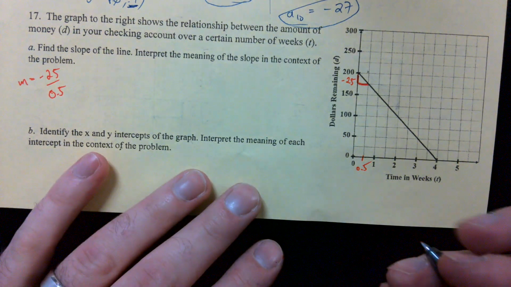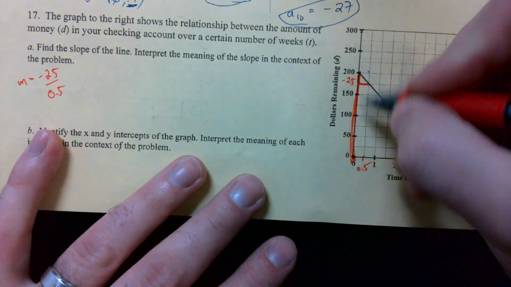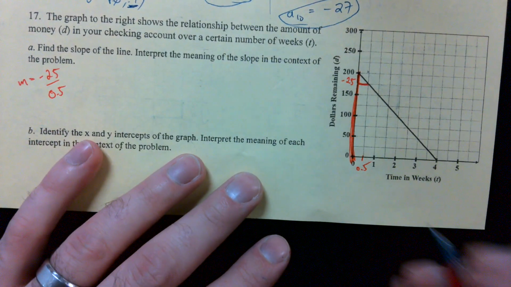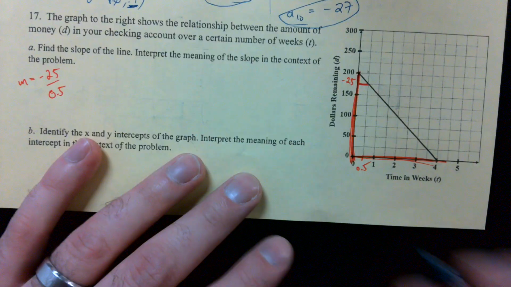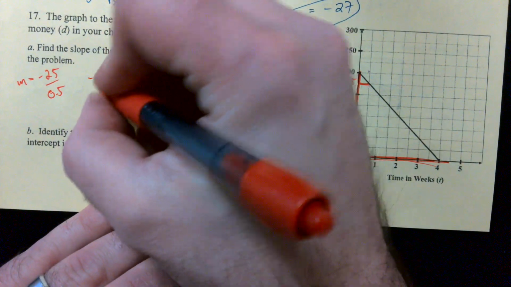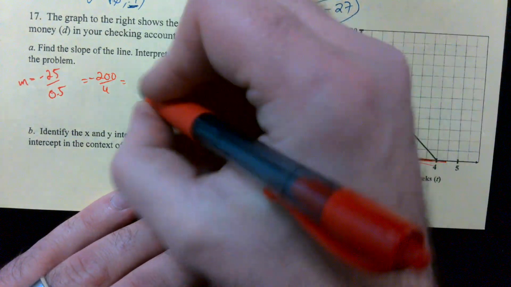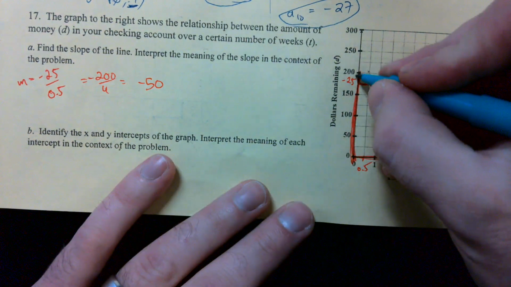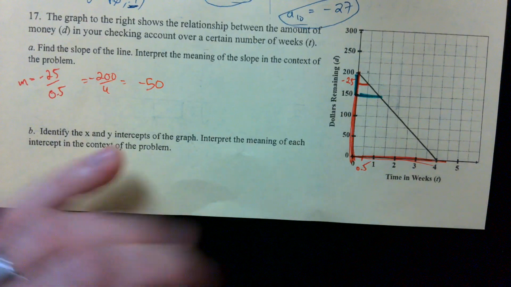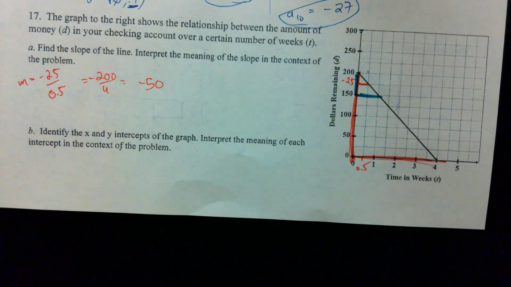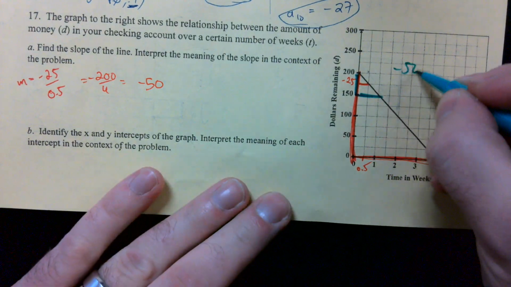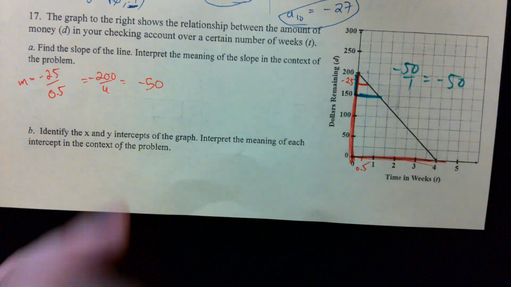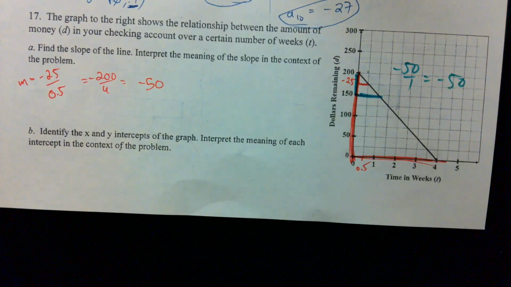Bobby, how did you do it? 200 over 4, divide that by 4. So you rose down all the way and ran right all the way. You got negative 200 over 4. Well, what's negative 200 over 4? Negative 50. Right? Couldn't I have also gone down 2 boxes, minus 50 over plus 1? Is that what you did, Ben? Nice. Minus 50 over 1. Either way, we get negative 50.